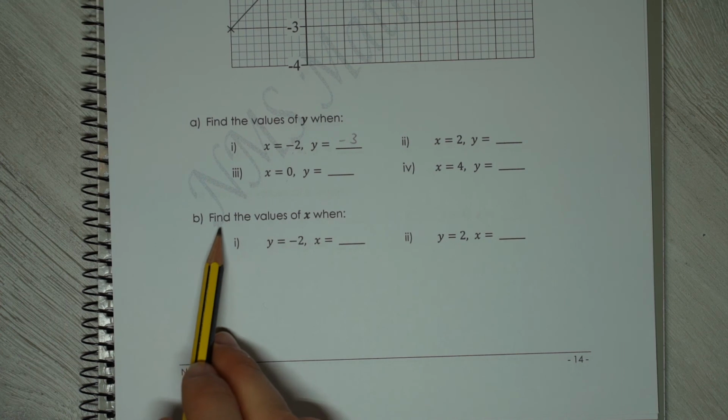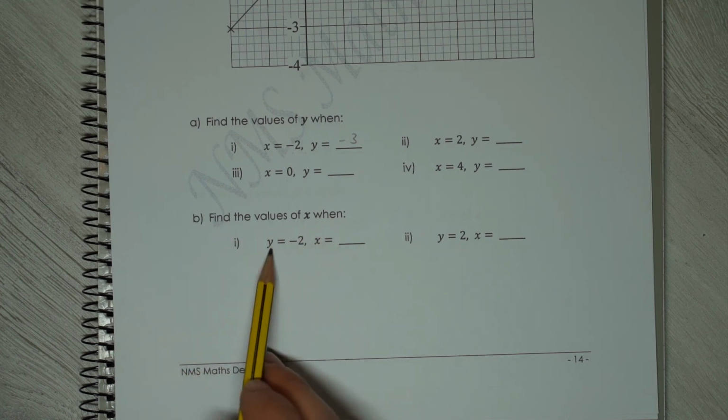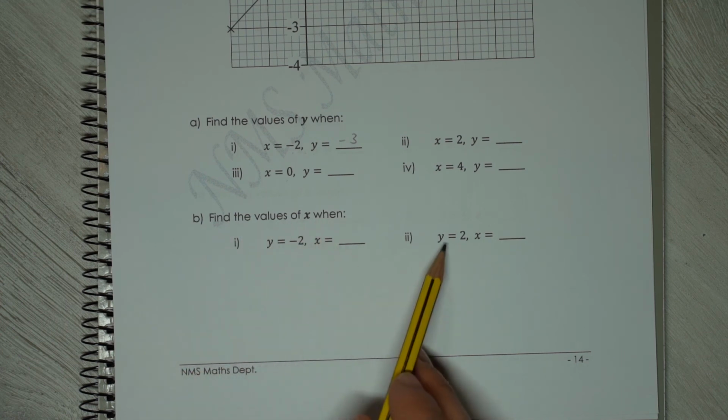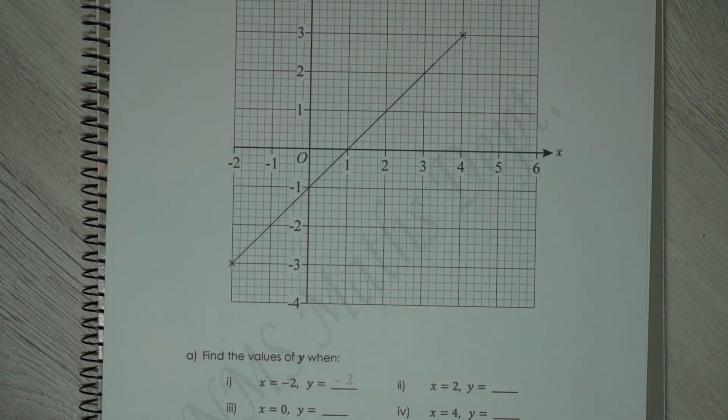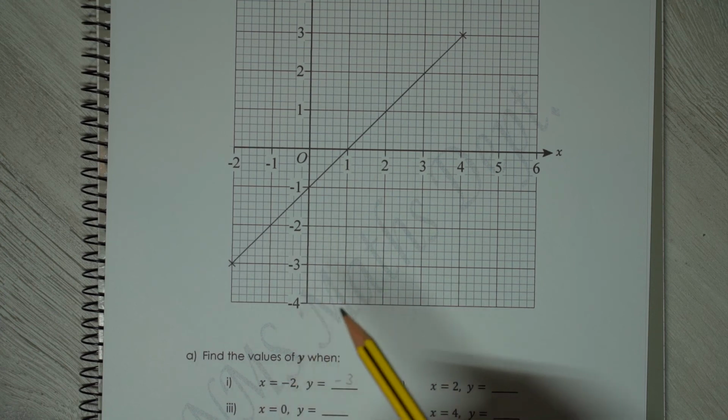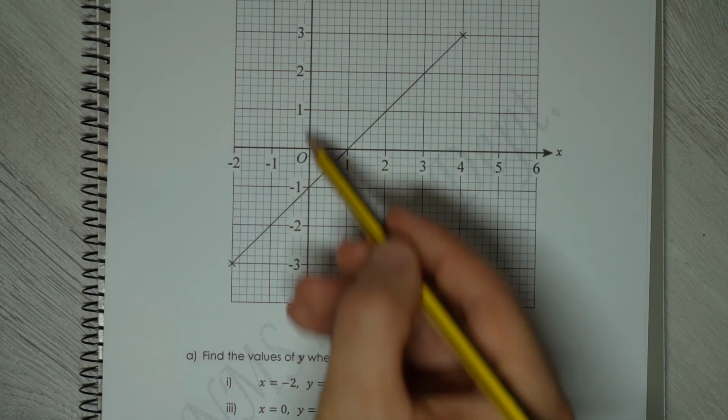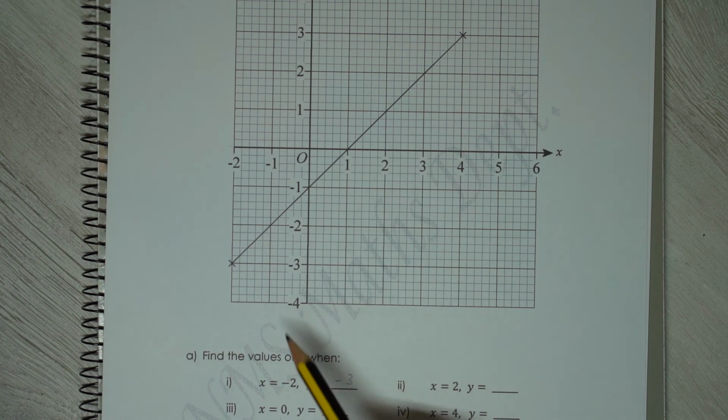Question B, you have to find values of x when y is equal to minus 2 and when y is equal to 2. So with regards to question B, you need to find the values on the y-axis. The first one was y is equal to minus 2.